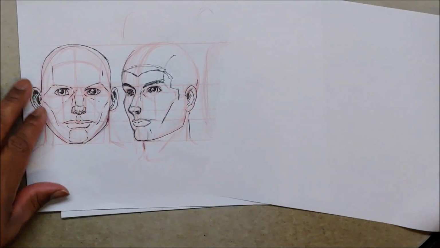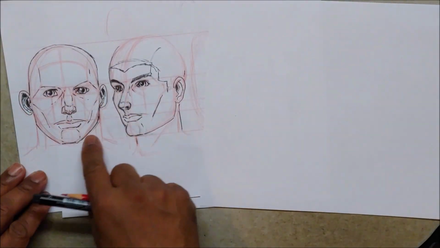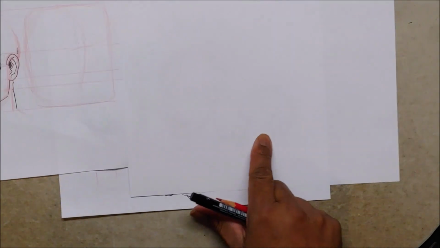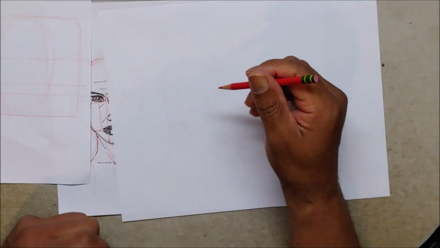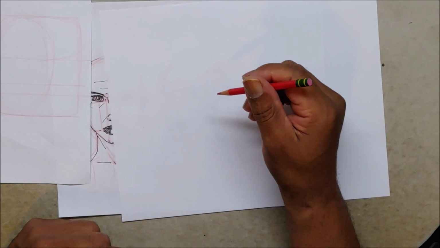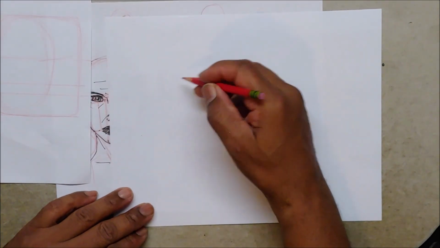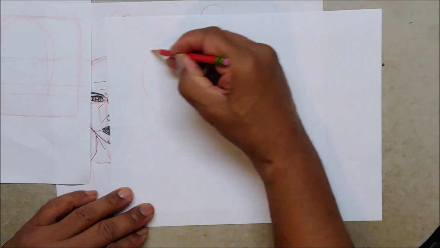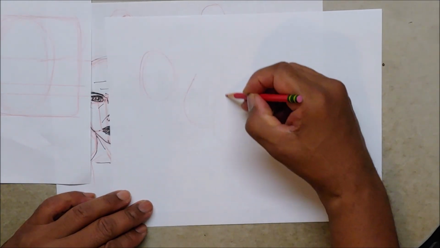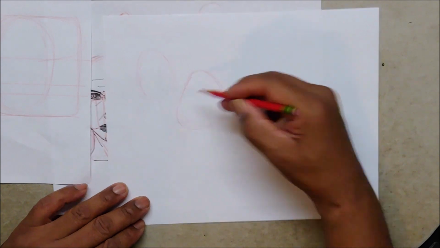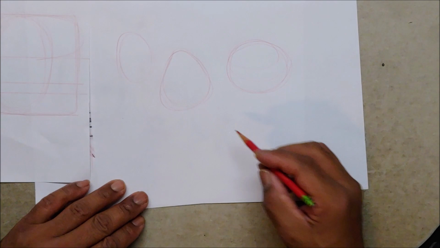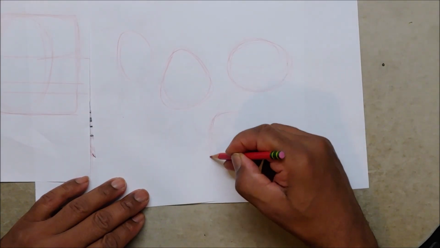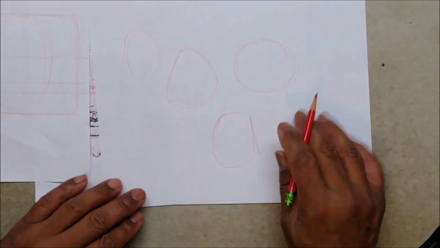Doing these lines is well and good, establishing where all your lines are, but you have a million faces. You can have the oval face, you can have the upside down egg kind of face, you can have the more elongated face, you could have the more square kind of face. So all that is well and good.